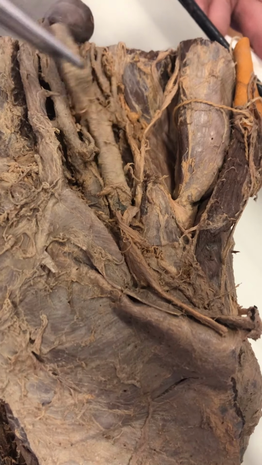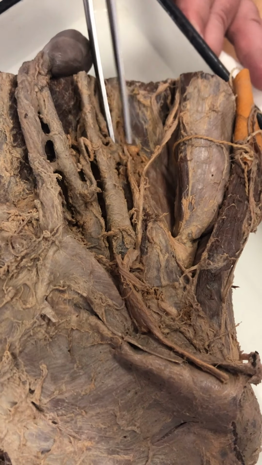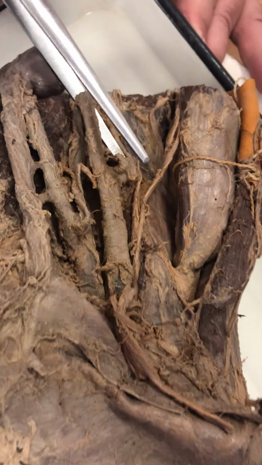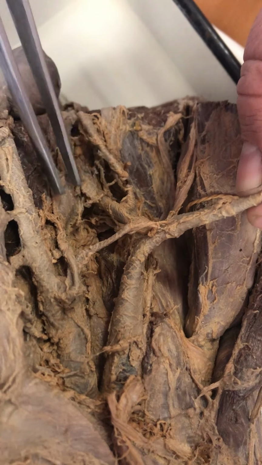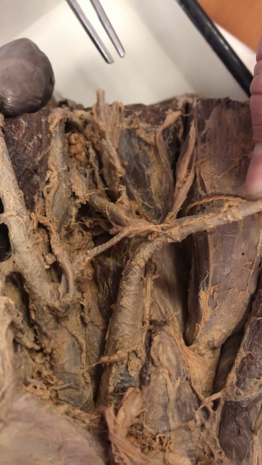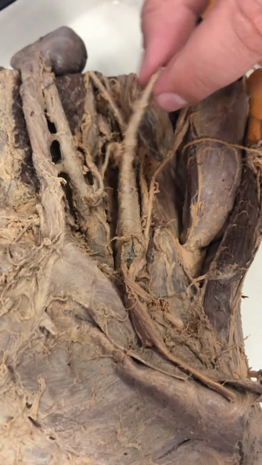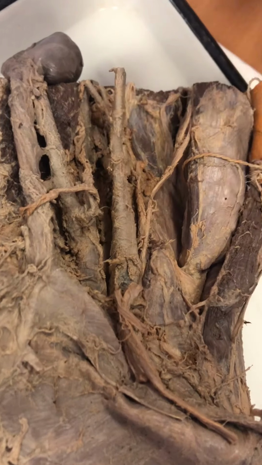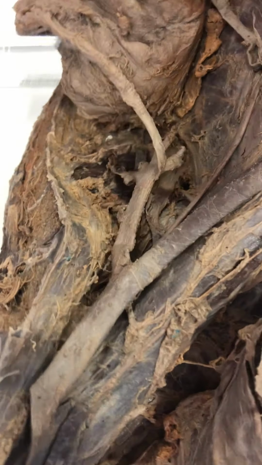And from arteria femoralis, we can see arteria profunda femoris. We can see the same arteria circumflexa femoris lateralis. And here it is arteria circumflexa femoris medialis. And some arteries, arteriae perforantes. That is all about femoral. And some branches of internal iliac artery.